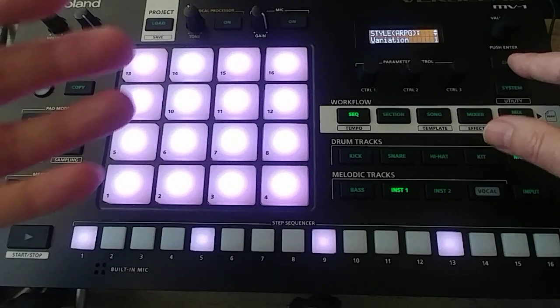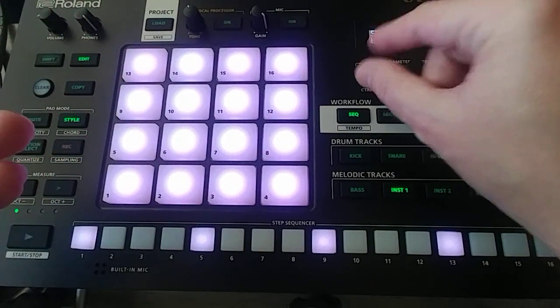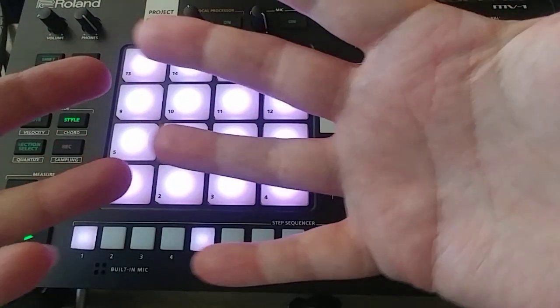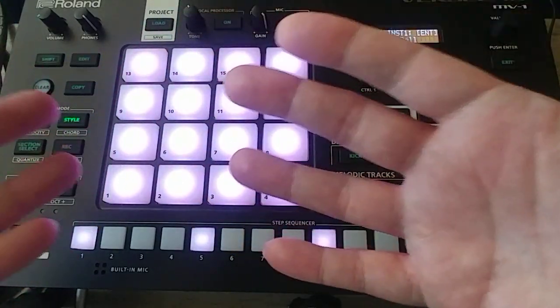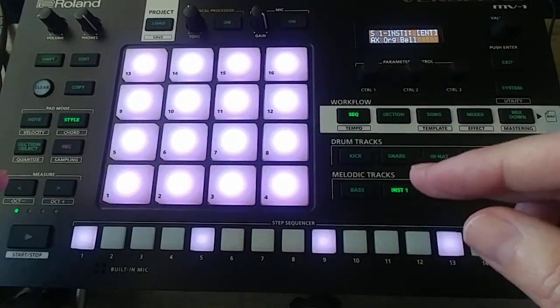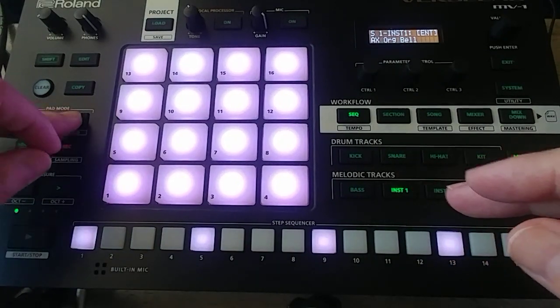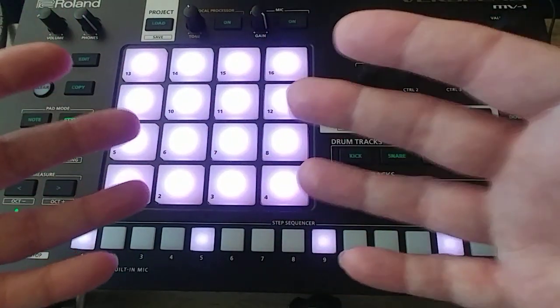I should mention before we go any farther, let's put this on hold mode on. Good, it's on. Okay. So before 1.8, this worked differently, and it was a little better, I think. But now, if you have something playing and you push the style button, it just stops. And here's why that's a problem.